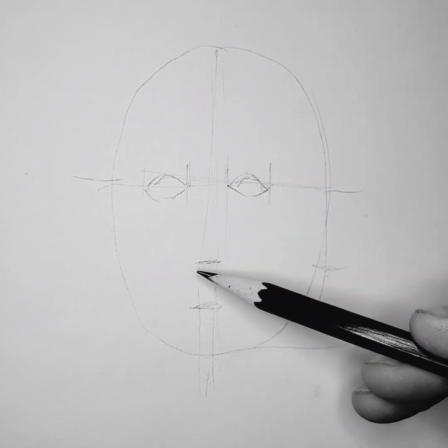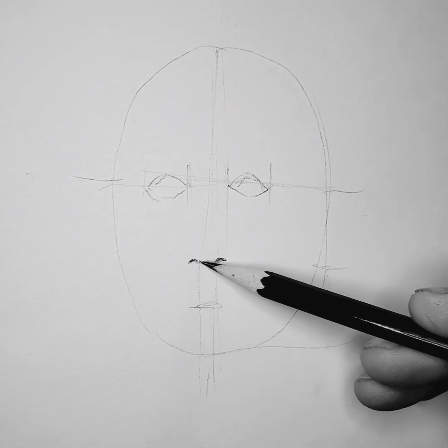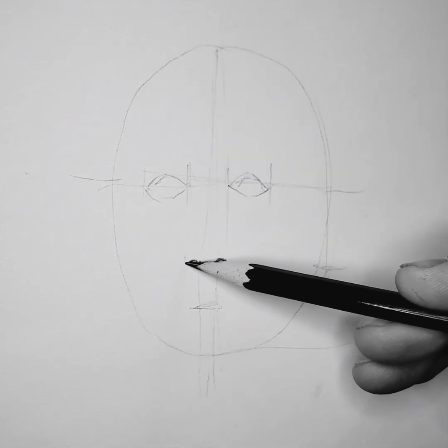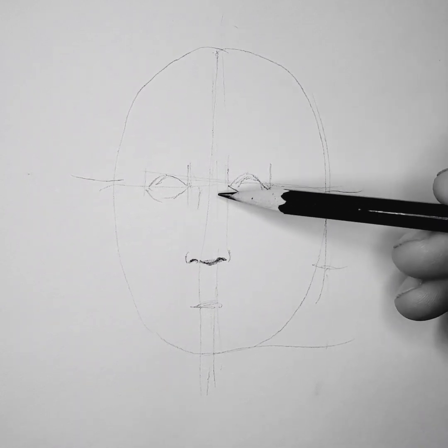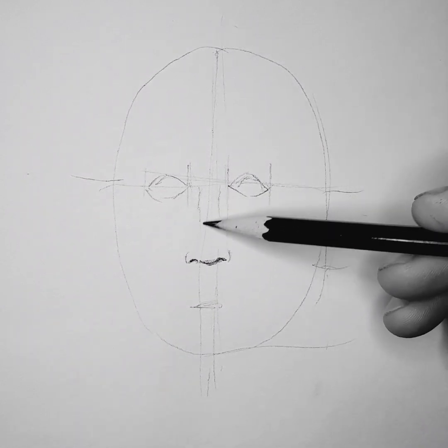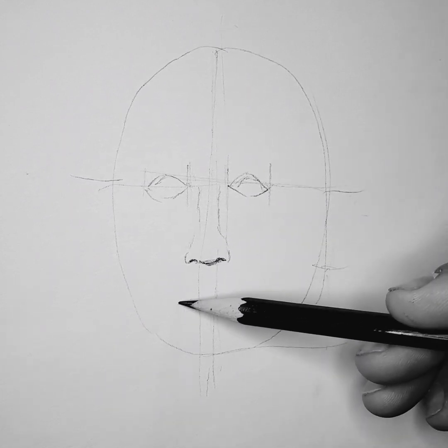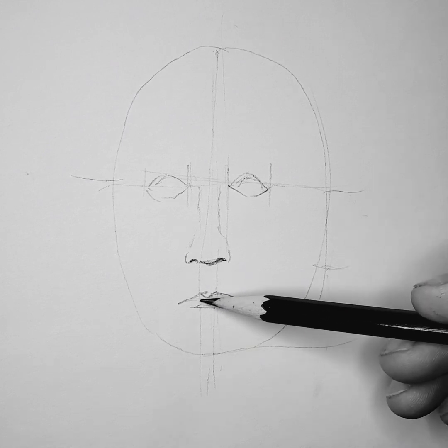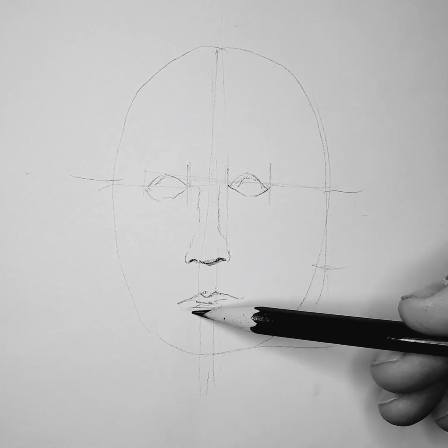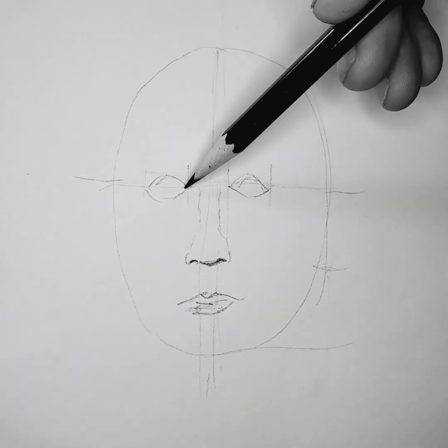So, nose. Get some nostrils in there. Okay.